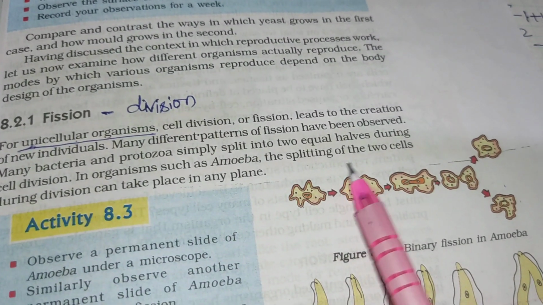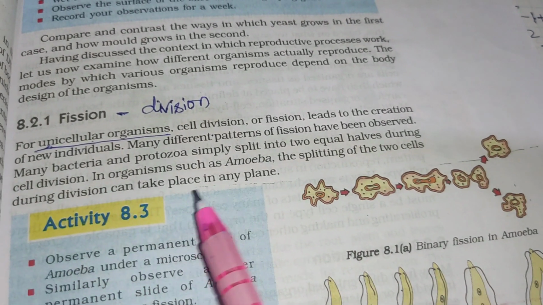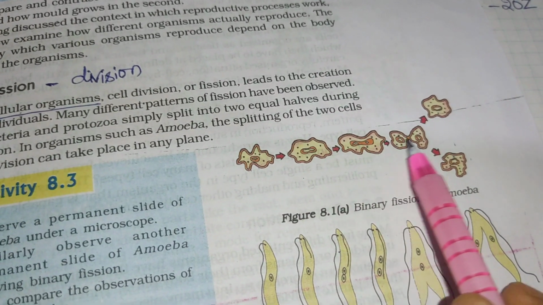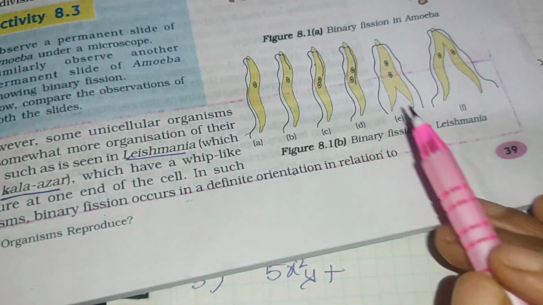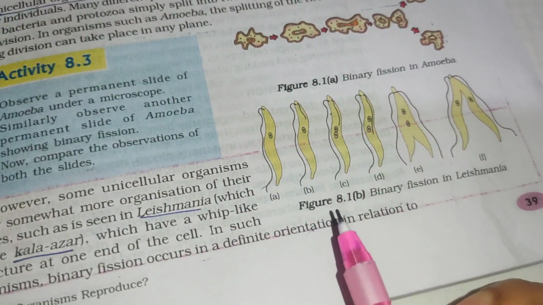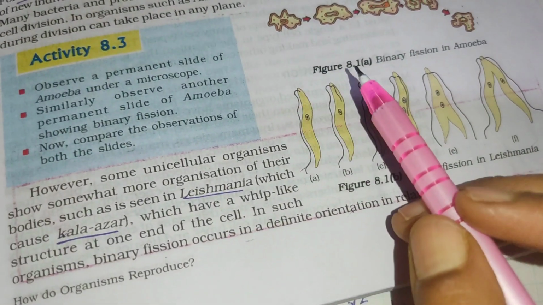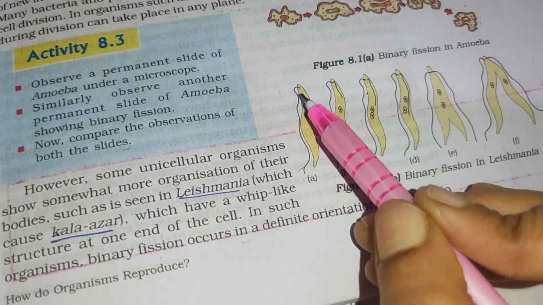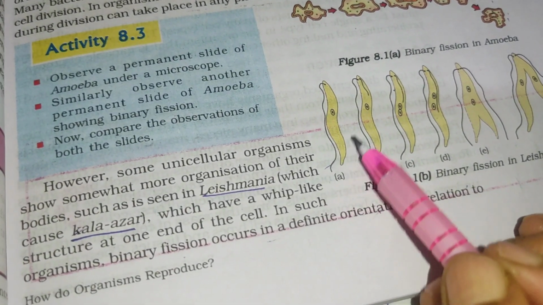In amoeba, we see the splitting of the two cells during division can take place in any plane. In any plane, it will divide to form two cells. In the case of some unicellular organisms like Leishmania, see here Leishmania. It is also called Kala Azar. It has a whip-like structure, see here, a whip-like structure at the end of the cell.